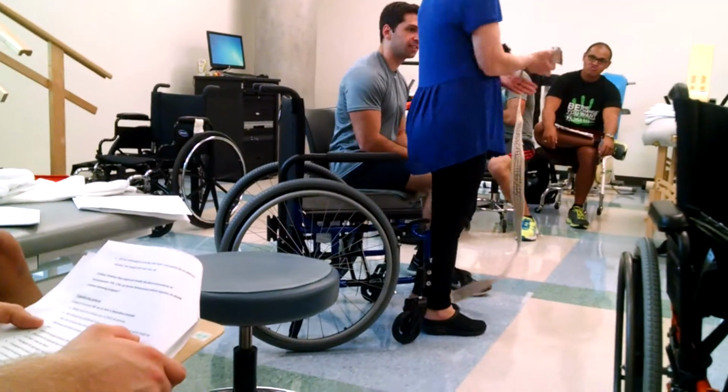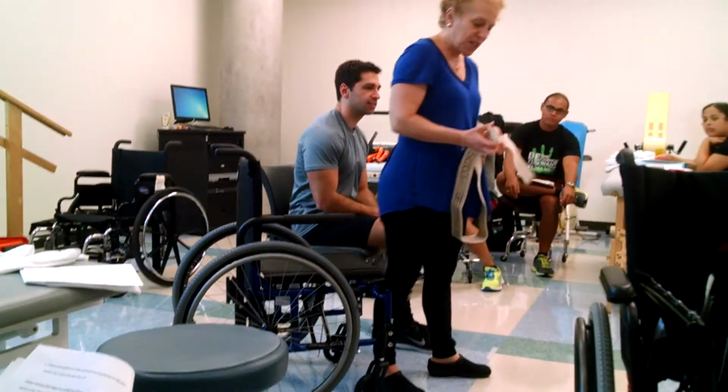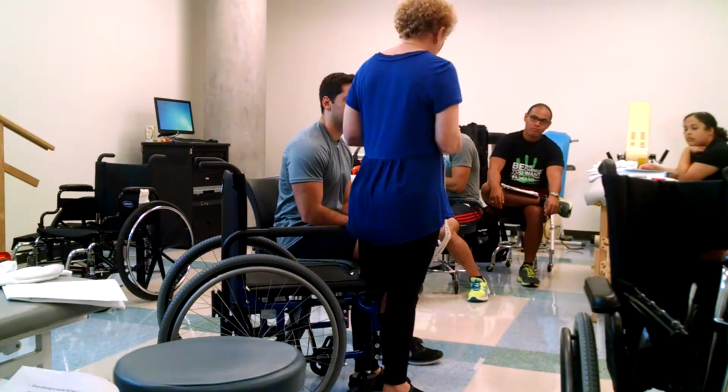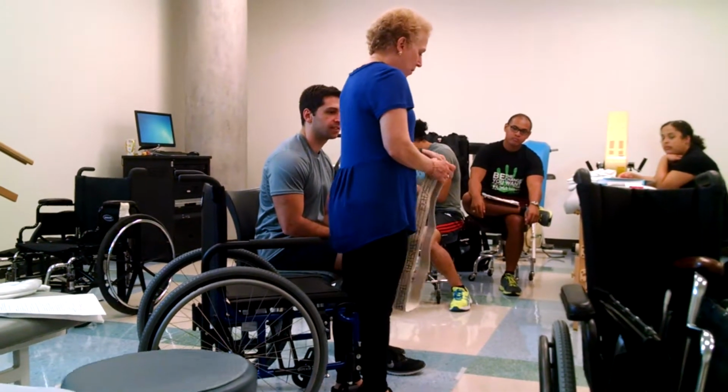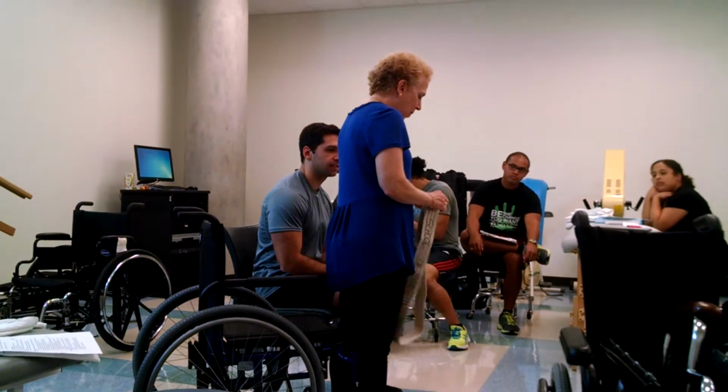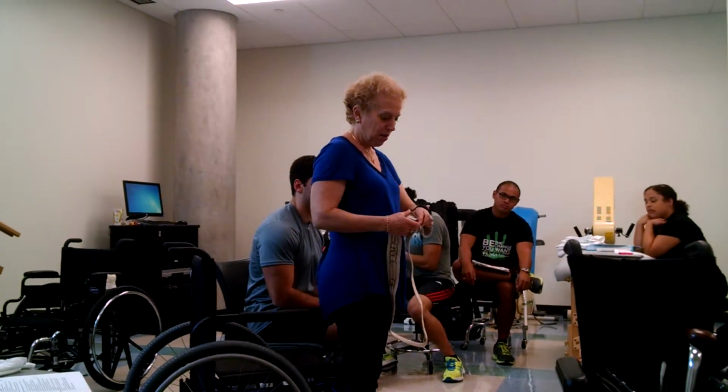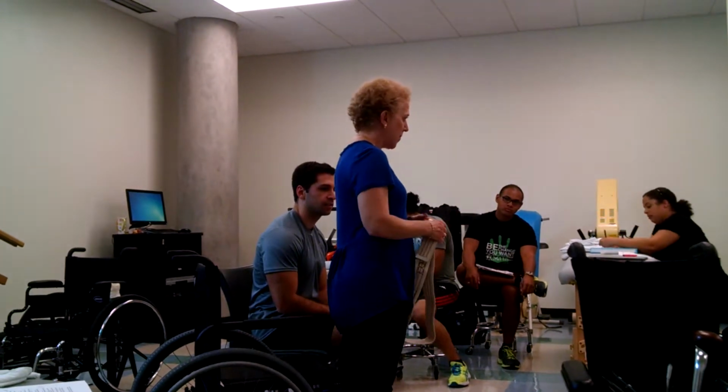Notice when you go to put the gait belt on, notice that there's teeth here. Okay? You put through the side with the teeth first, and then the smooth side. Okay? And you pull it tight.